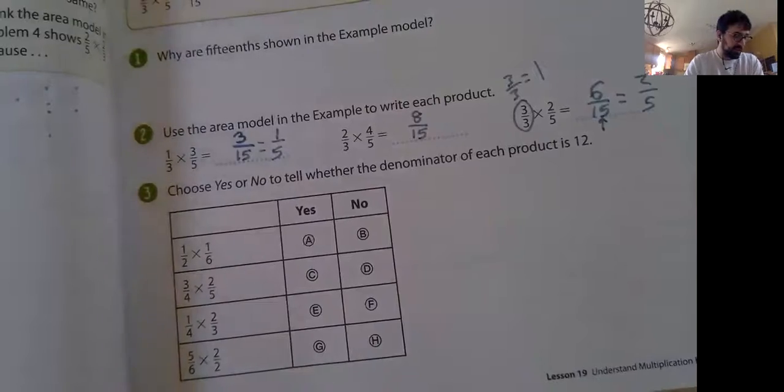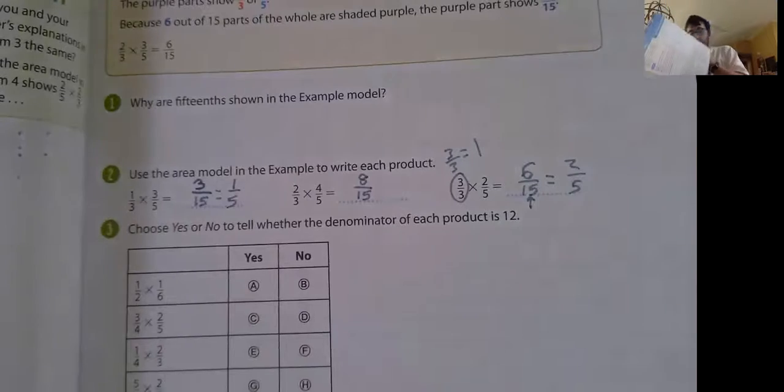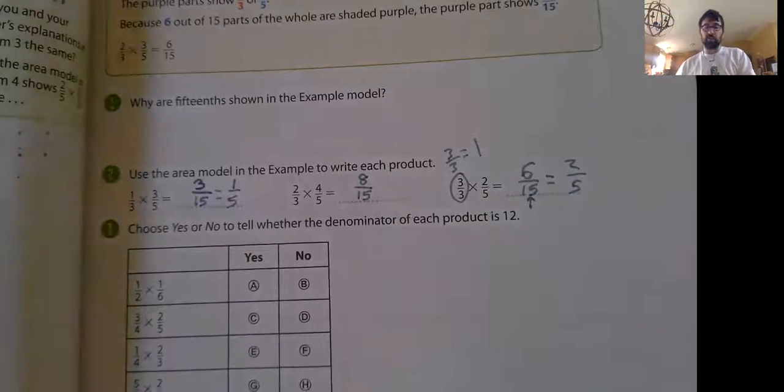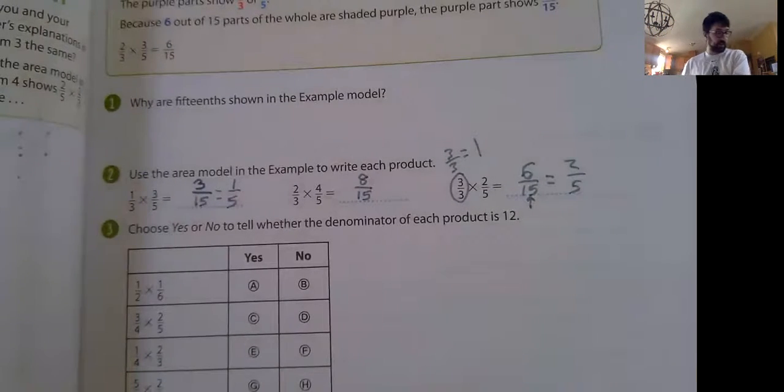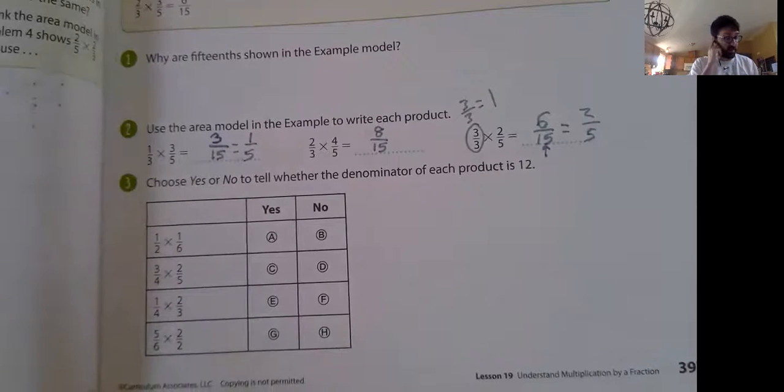All right, choose yes or no to tell whether the denominator of each product is 12. Okay. Hopefully you've started to see some patterns now.